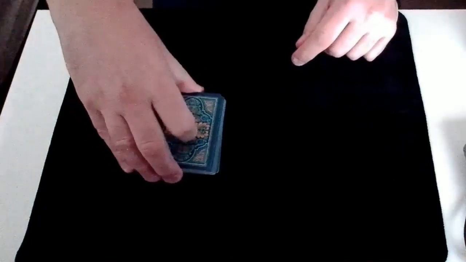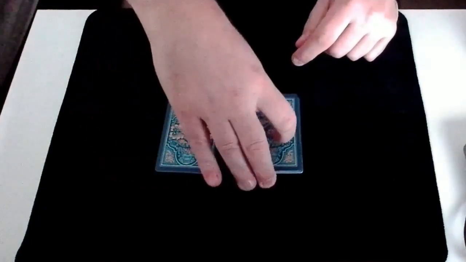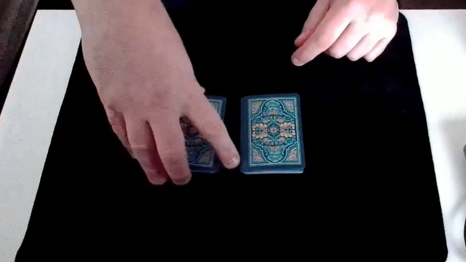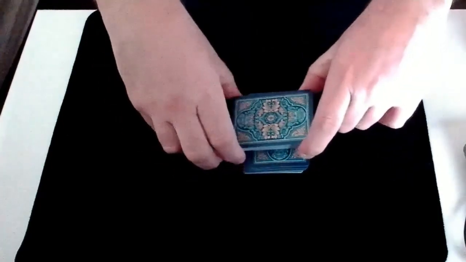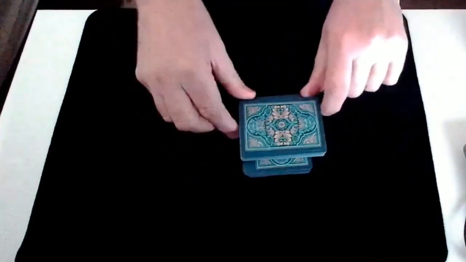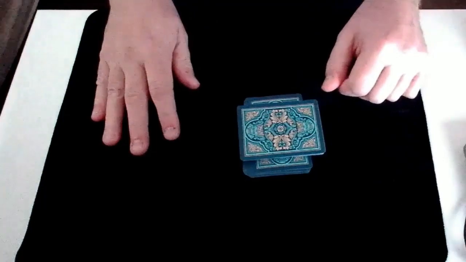So they are free to cut the cards anywhere they like and put them here, and then you ask them to complete the cut by taking the rest of the cards, but then twist the cards 90 degrees and put them on top of the bottom to form a cross, which is why it's called the Crosscut Force.